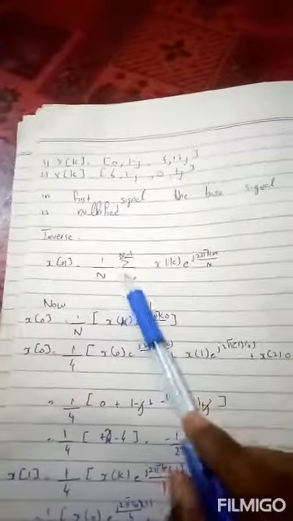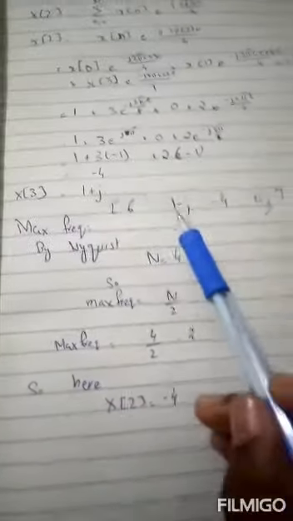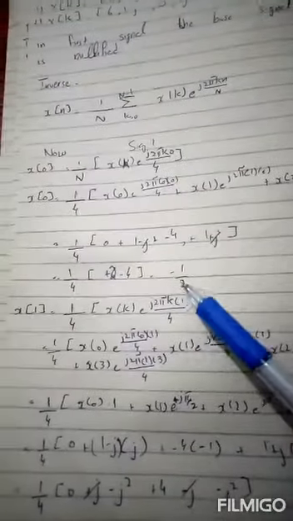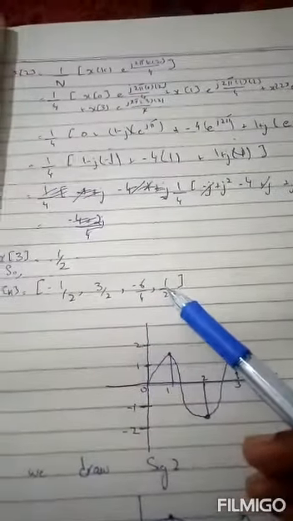Now let's come towards the inverse of DFT. We have a formula for inverse of DFT. Why do we use inverse of DFT? To move from frequency domain back towards the time domain. Now we will use these values to get back to the time domain. We have opened these values by using the inverse of DFT, and when you get these values: minus 1 over 2, 3 by 2, minus 6 by 4 and 1 by 2.